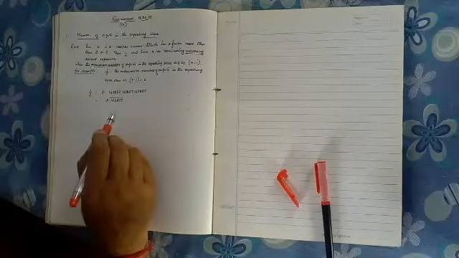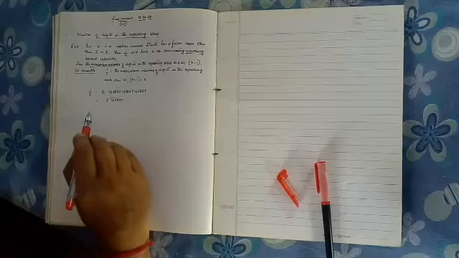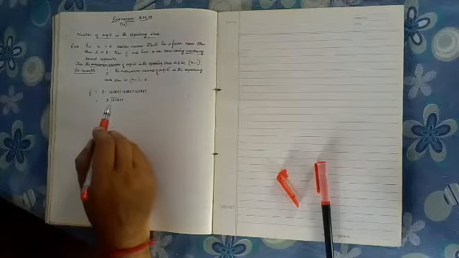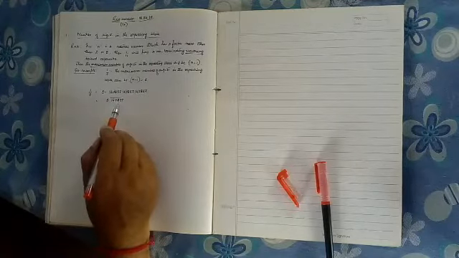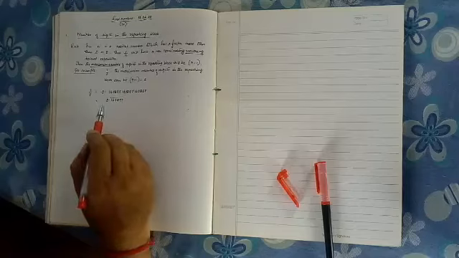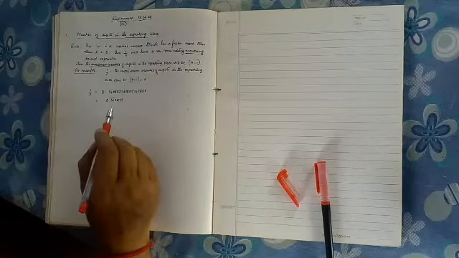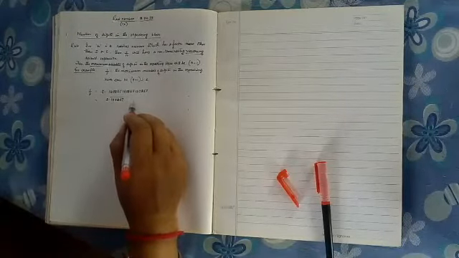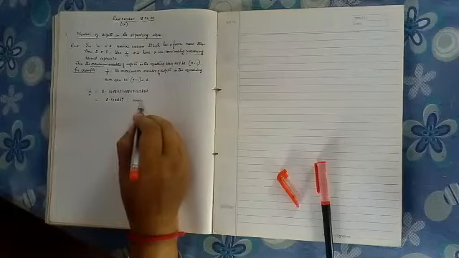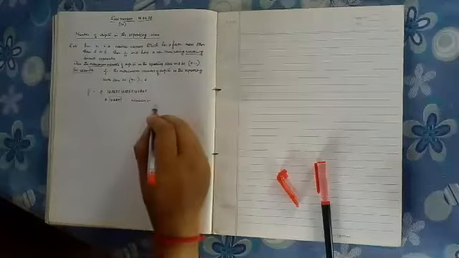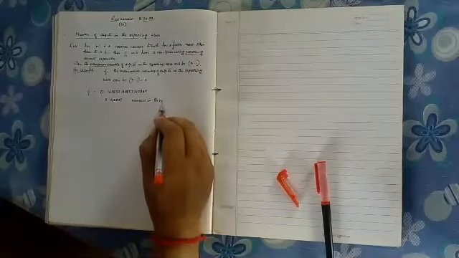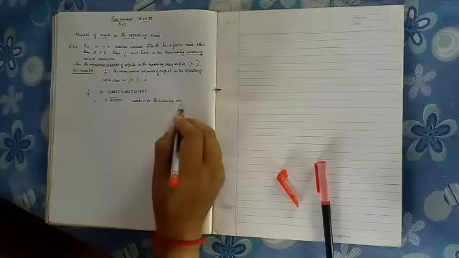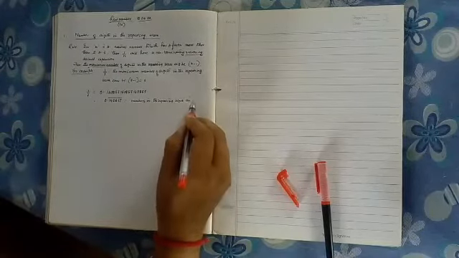So they are called the repeating block, and the repeating block consists of 6 digits: 1, 2, 3, 4, 5, 6. So the number of digits in the repeating block is 6.